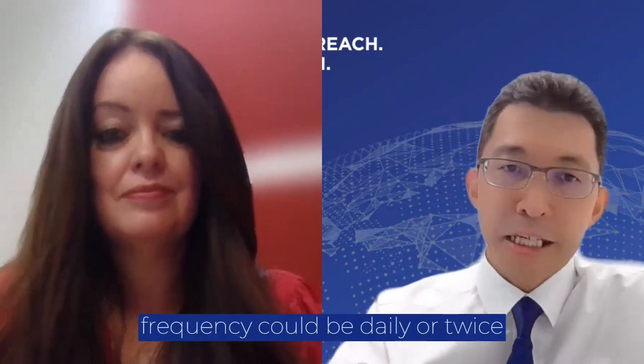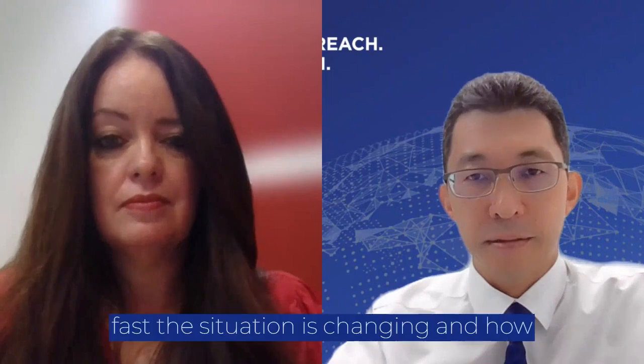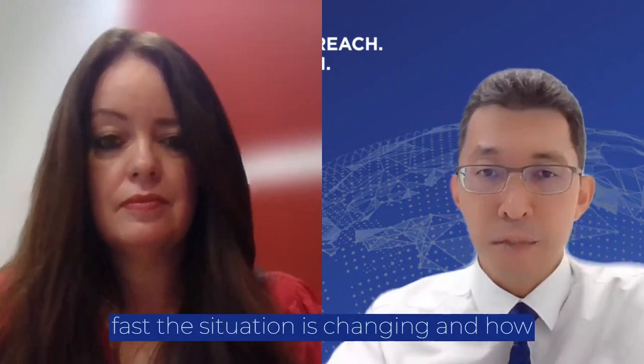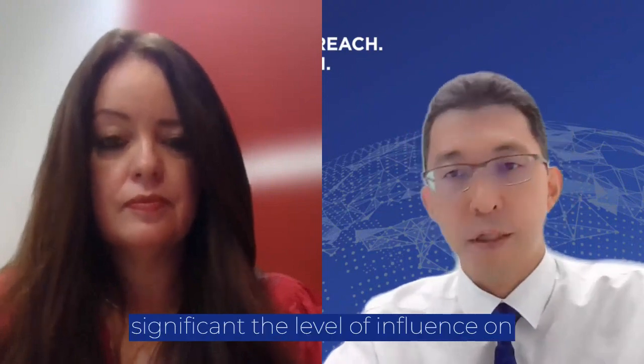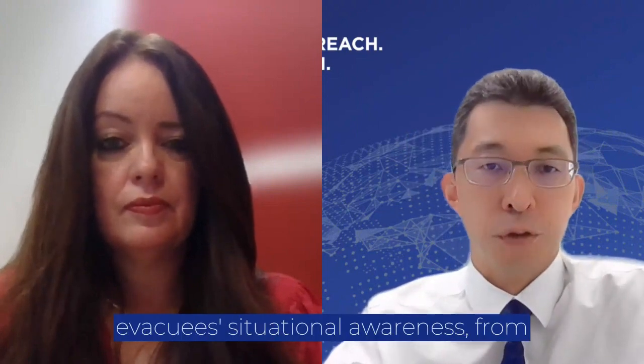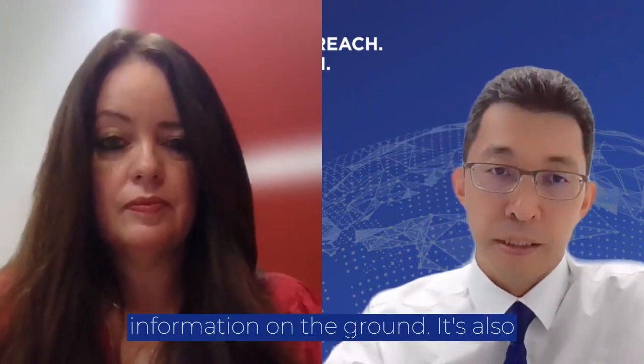In terms of frequency, it could be daily or twice daily or more, depending on how fast the situation is changing and how imminent an evacuation will be, or how significant the level of influence on evacuees' situational awareness from unconfirmed and non-verified information on the ground.